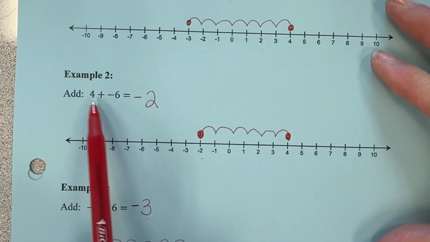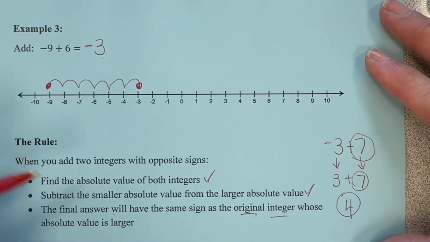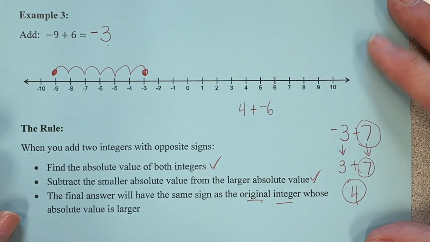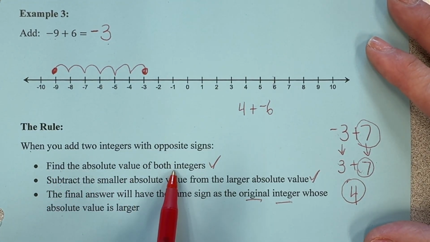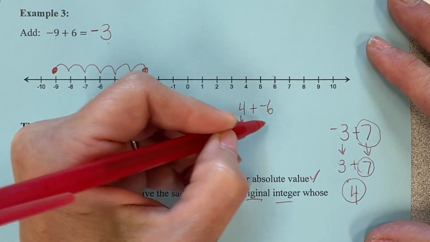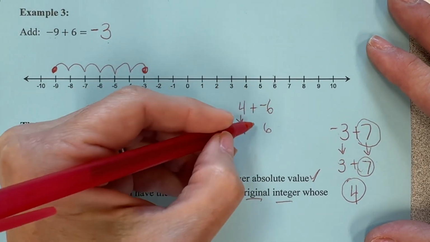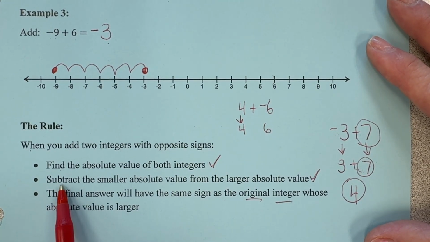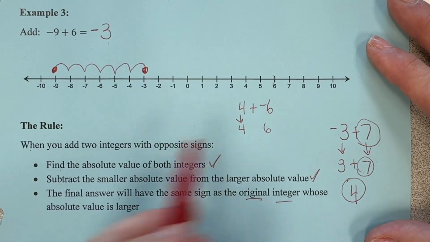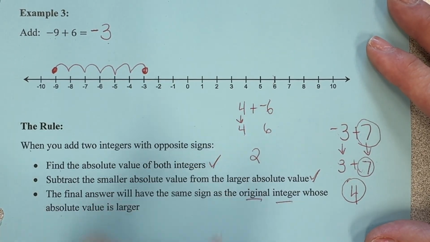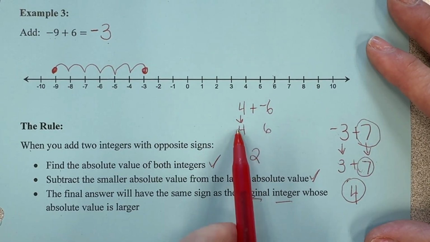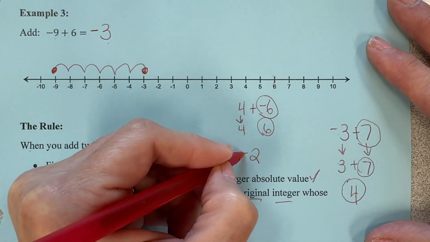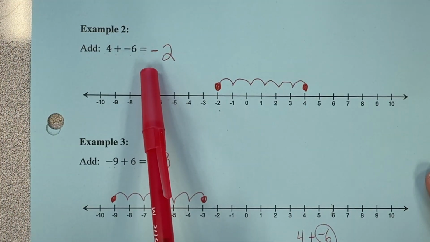Now, if we look at the next one, 4 plus -6, let's see if we can follow the steps. The first thing is we find the absolute value of both. So that's going to be 4 and 6. I'm not going to bring that plus sign down because it kind of confuses things. So 4 and 6. Subtract smaller from larger. So 6 minus 4, 2. Which one of these is bigger? 6. What's the original sign on the 6? Negative. And that's exactly what we got, negative.